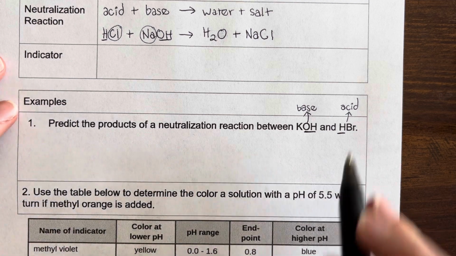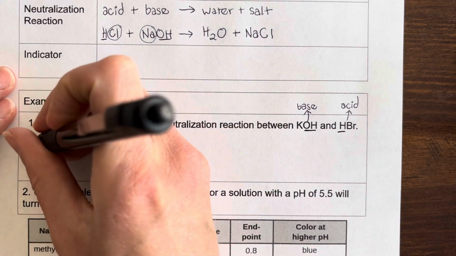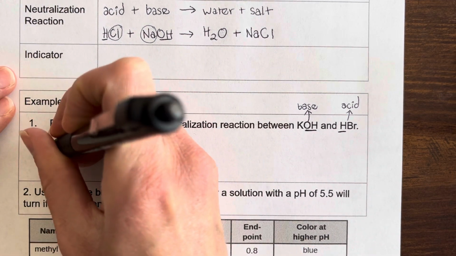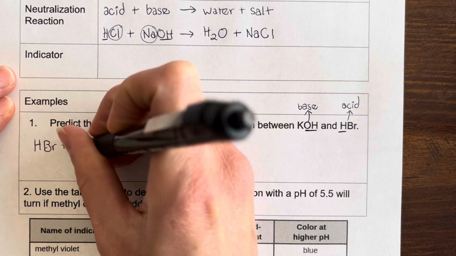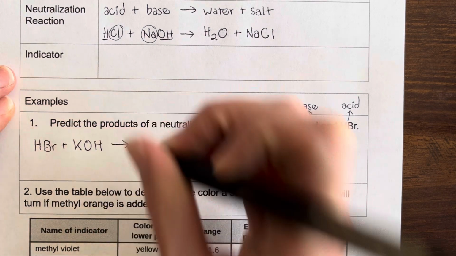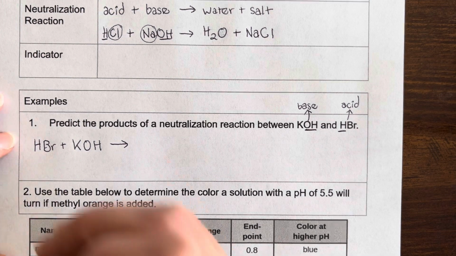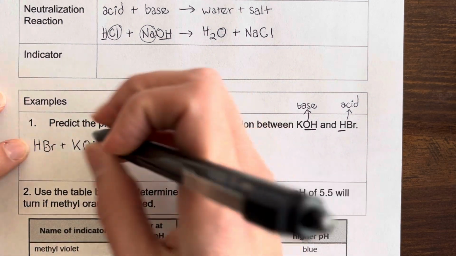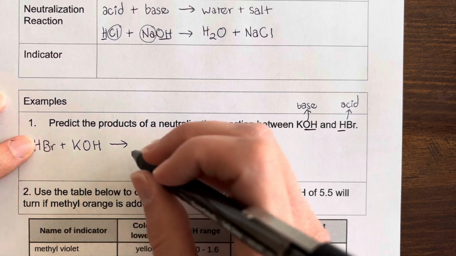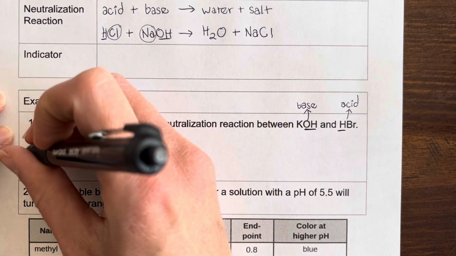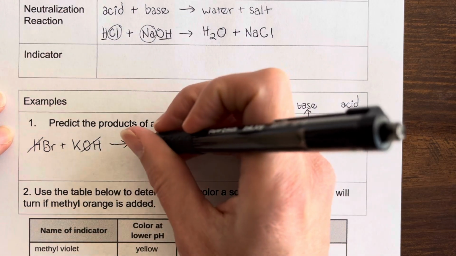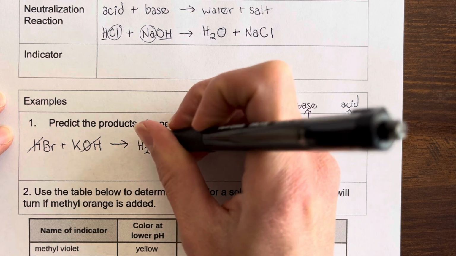To predict the products, let's write out the acid and the base. So we've got HBr plus KOH. And then we just need to remember that the H from the acid and the OH from the base are going to combine to form water. So I'm just going to cross them out because I'm using them to make H2O.